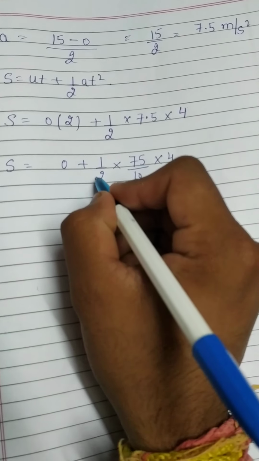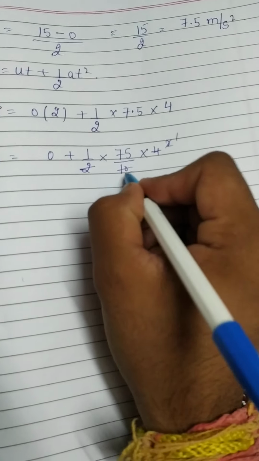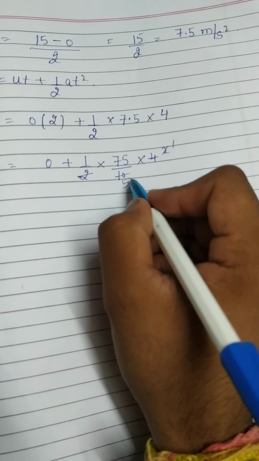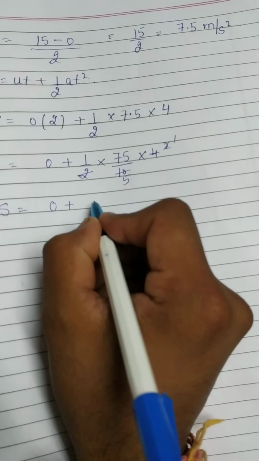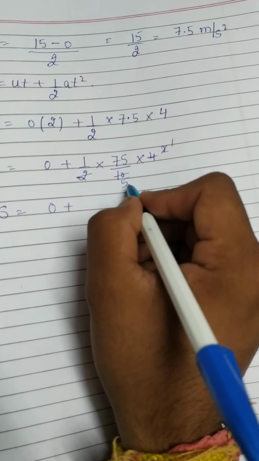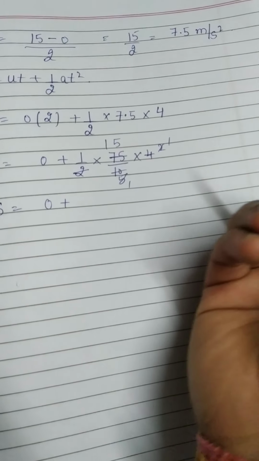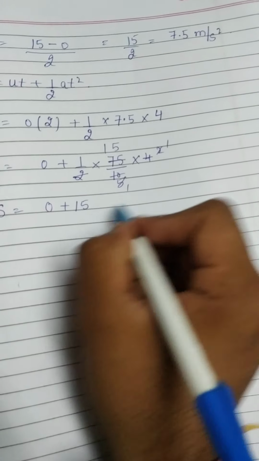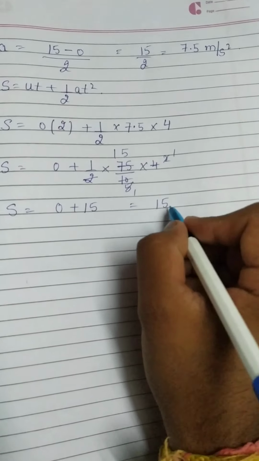Now by solving this, 2 2s are 4, and 2 5s are 10, and again we can solve this, so 0 plus 15, and we know that the unit of distance is meters.